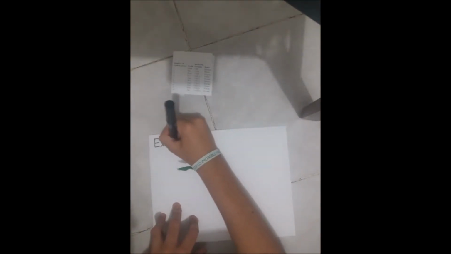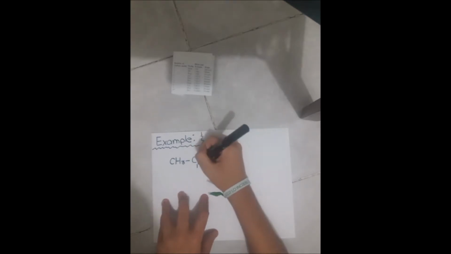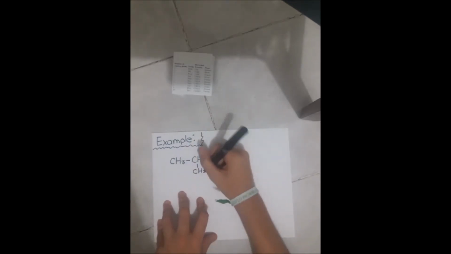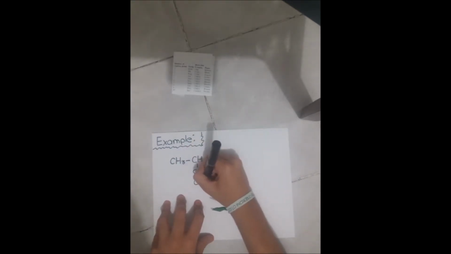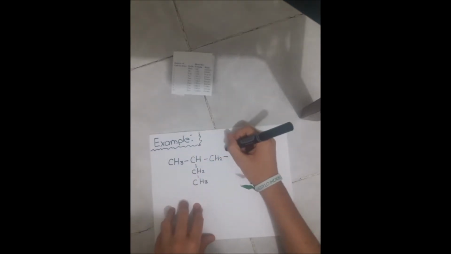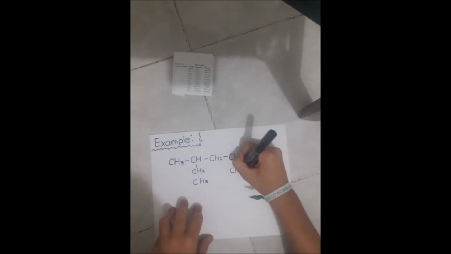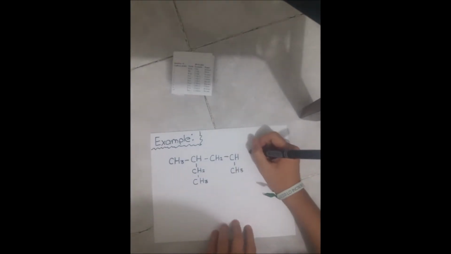Now we're going to make it a little bit clearer for you to understand how to name an alkene hydrocarbon by using an example. This example applies the explanation given of the steps of how to name an alkene hydrocarbon. As you can see, it has a double bond and a lot of branches, which will be used to name the hydrocarbon. According to the steps that I previously gave, we're going to name this hydrocarbon following these steps.